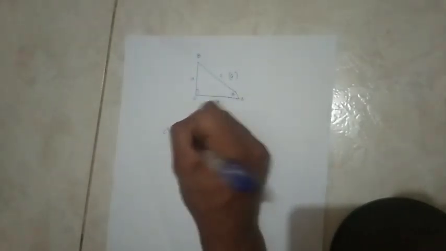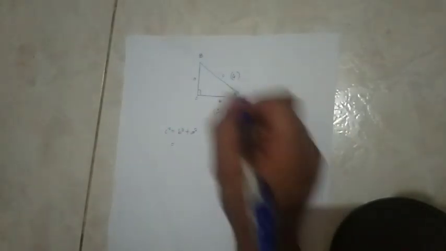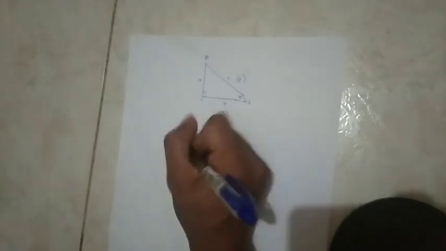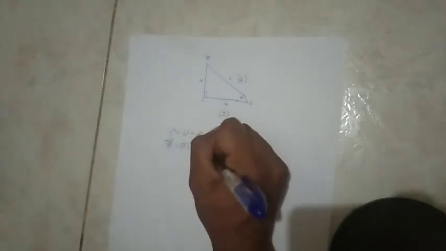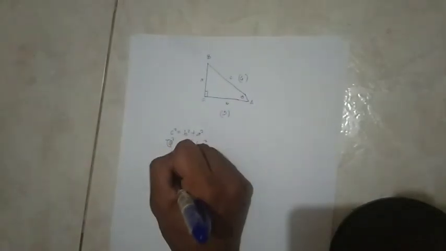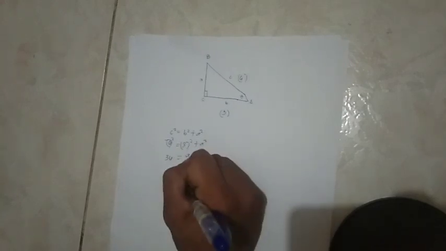We have c squared equals b squared plus a squared. Since we already have the value of c is 6 squared, copy the value of b, 3 squared plus a squared. 6 squared is 36. 3 squared is 9 plus a squared.